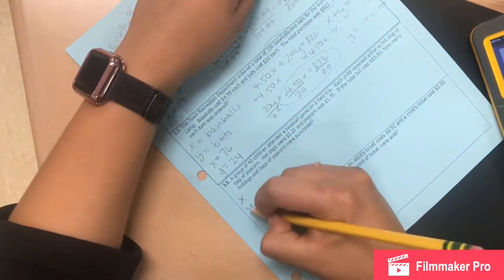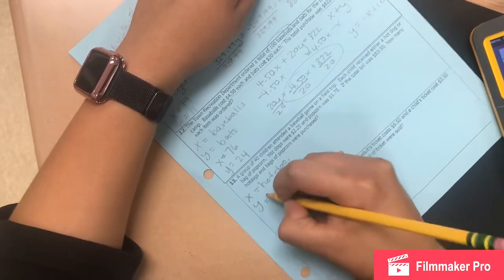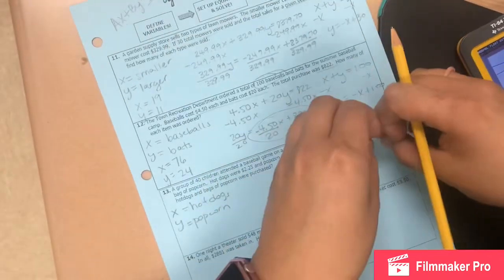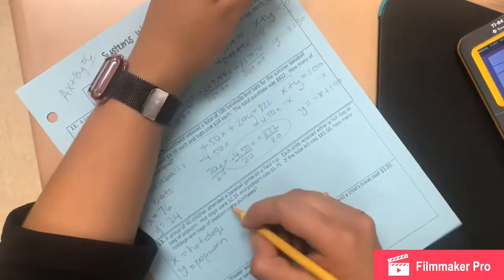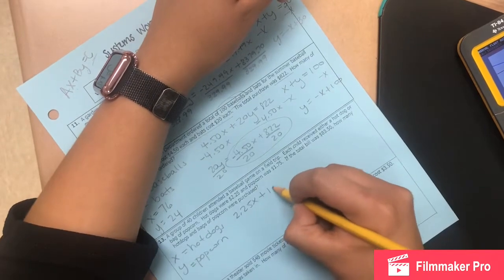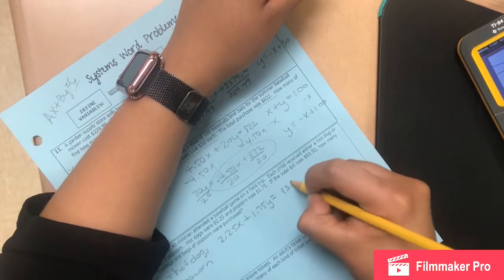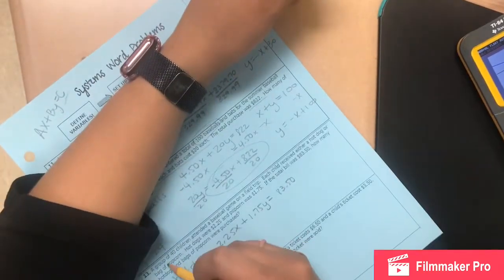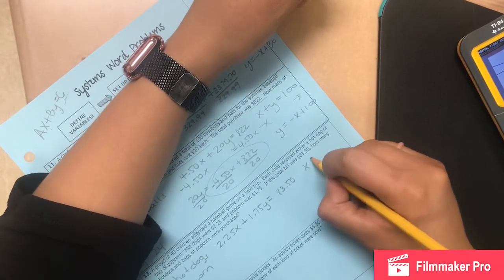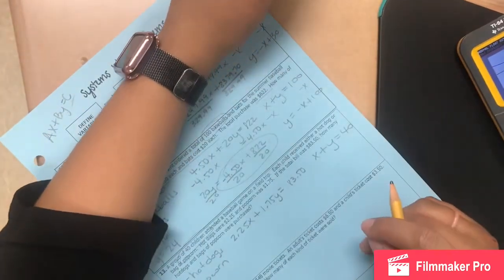Okay, so X and Y. X is going to represent hot dogs, and Y is going to represent popcorn. Again, we have our cost total and we have our item total. So my cost total is 2.25X for hot dogs plus 1.75Y for popcorn equals a total of $83.50. Whereas my item total, all they told me is that there were 40 children going, so X plus Y equals 40, however many hot dogs and popcorn.